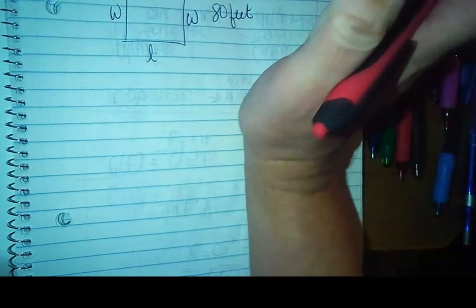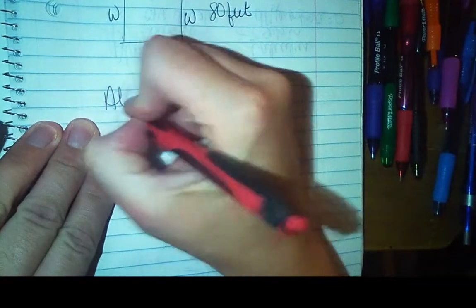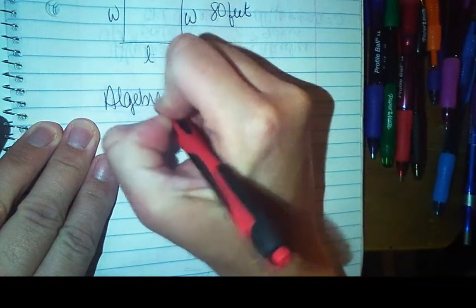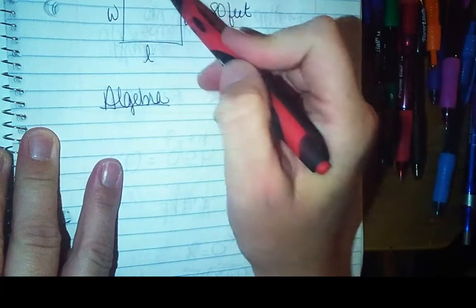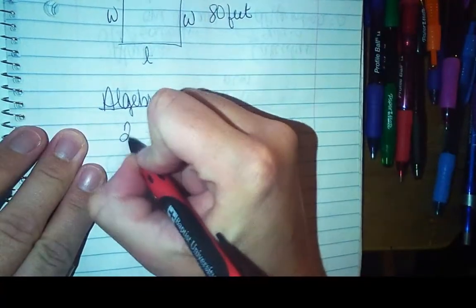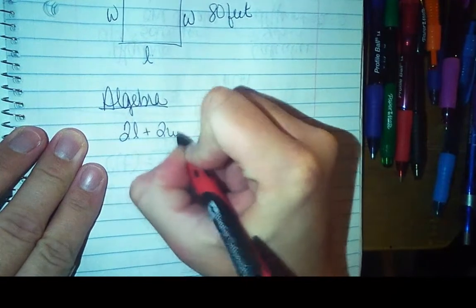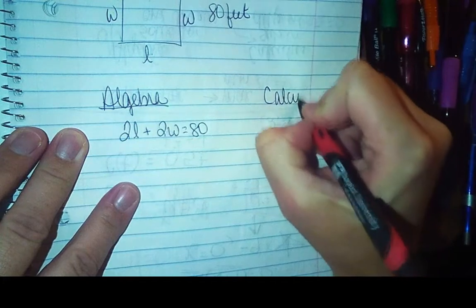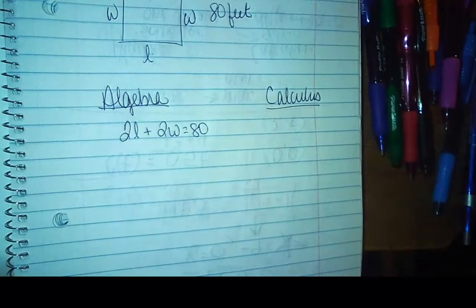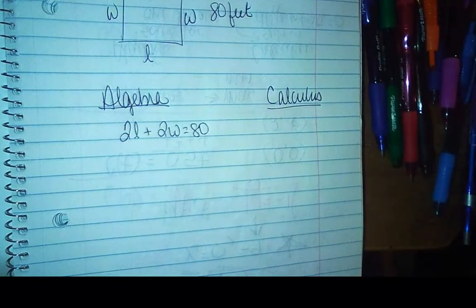So what do I know? I know that my perimeter, so this is the algebra side, my perimeter is an L and a W and an L and a W, or two L's plus two W's needs to be 80. Okay, so that is the algebra side because it gave you an equation.